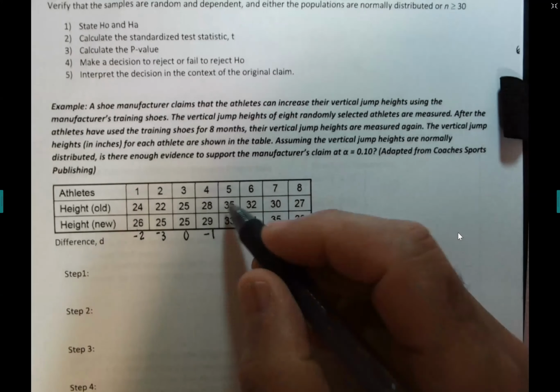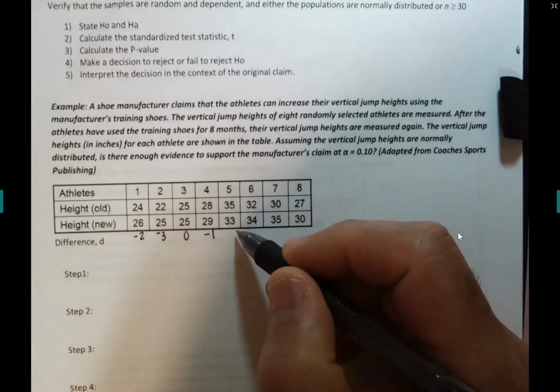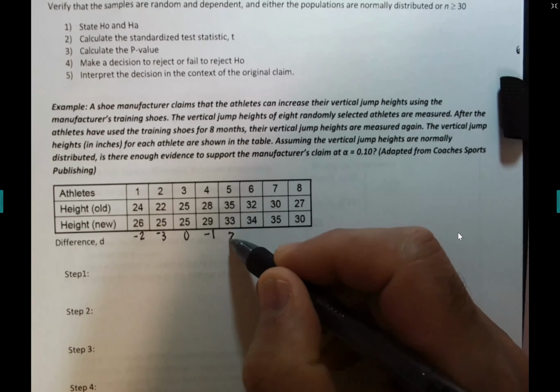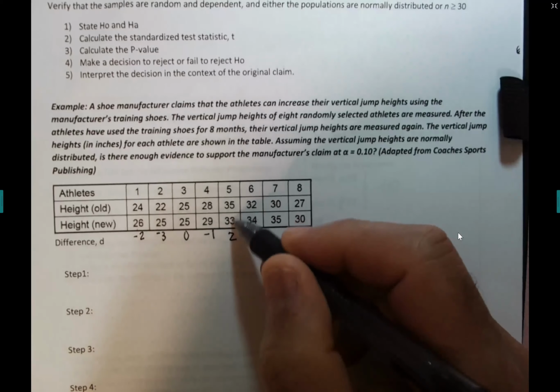What about athlete number 5? What's 35 minus 33? 2. Do you agree that for athlete number 5, it didn't work at all? Actually, it worked in reverse. This guy was jumping 35 inches and now he's jumping 33 inches. So it had a negative effect on the performance of athlete number 5.